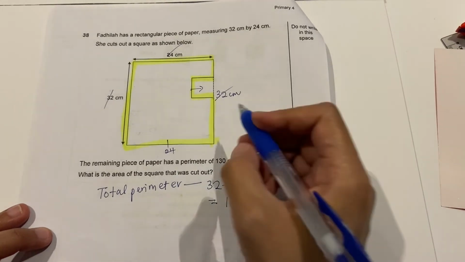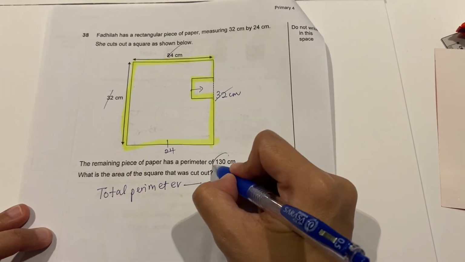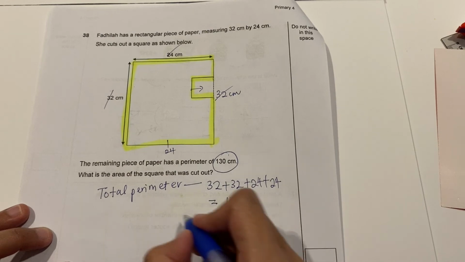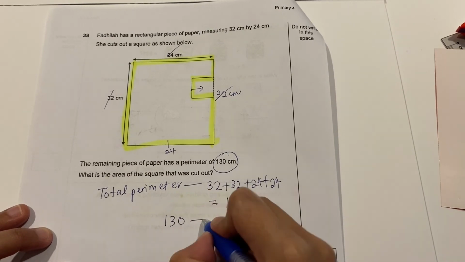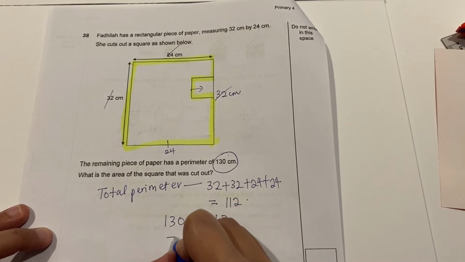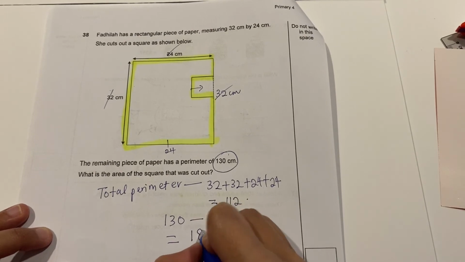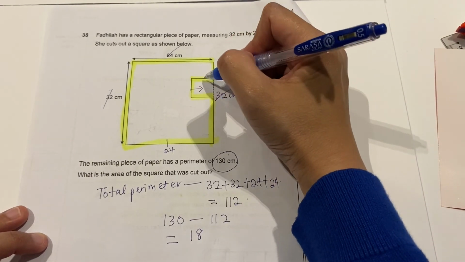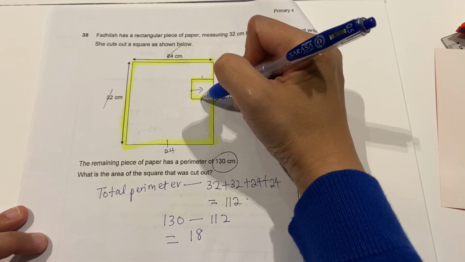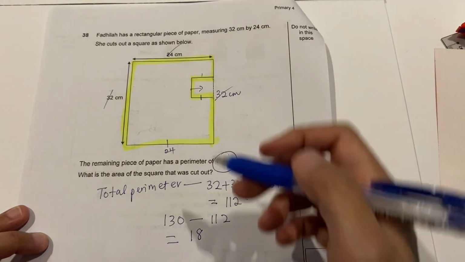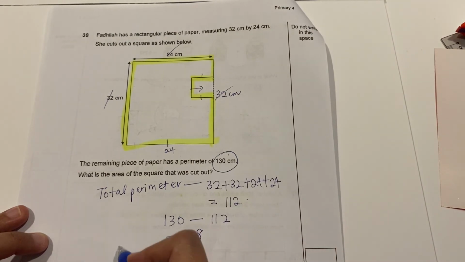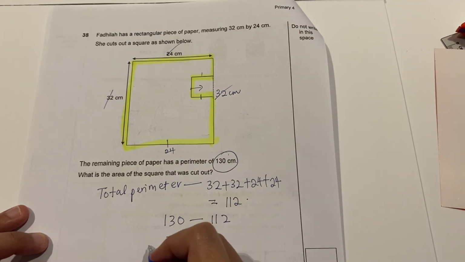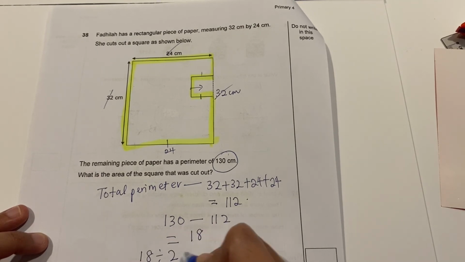Okay, so now they say that the remaining piece is 130. So what you do is you take 130 minus your 112. All right, that will give you 18. Okay, so this 18 is for this side. All right, your length and your breadth, right? So that's 18. So here will be 18 divided by 2.